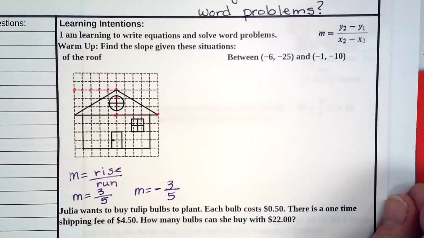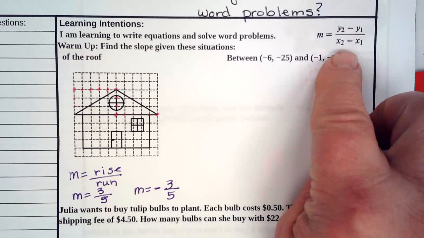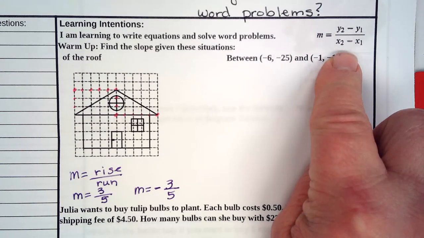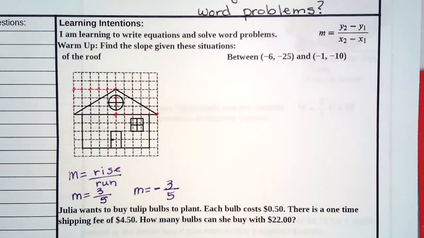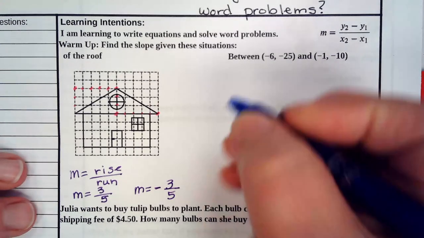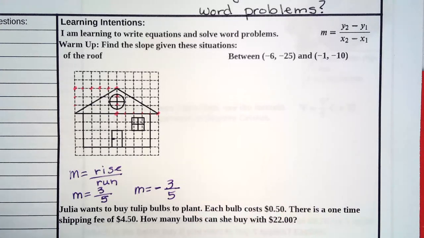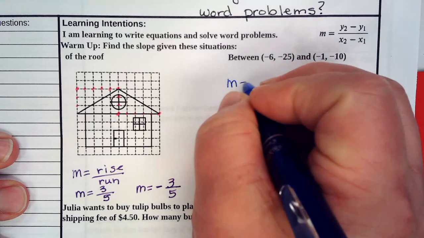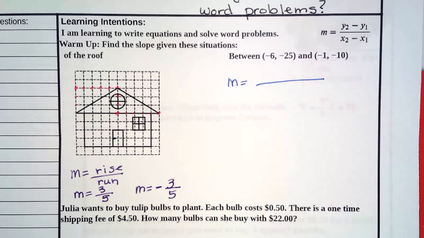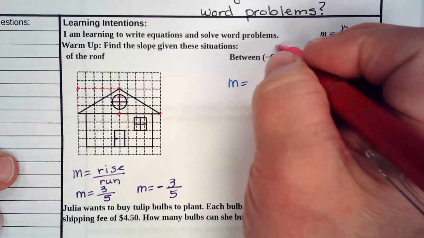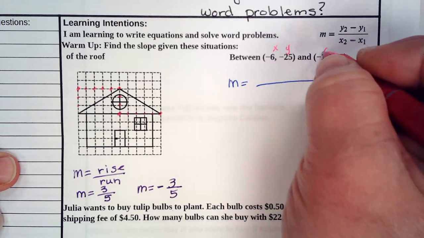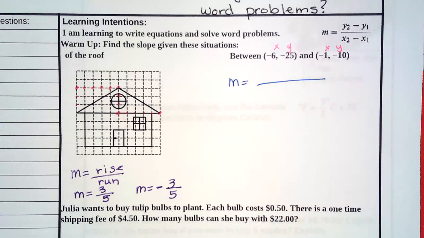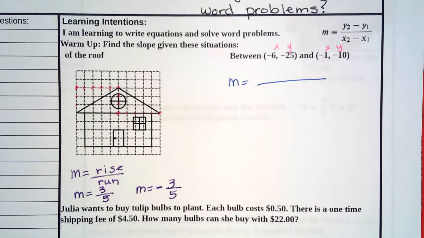Okay, what about between these 2 points? Right up here is your formula. Can you apply the formula? We've got x, y, x, y. Does it matter which one you start with? No. Your slope will not change depending on the endpoint you start with.